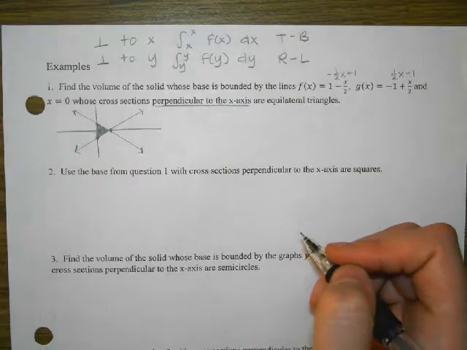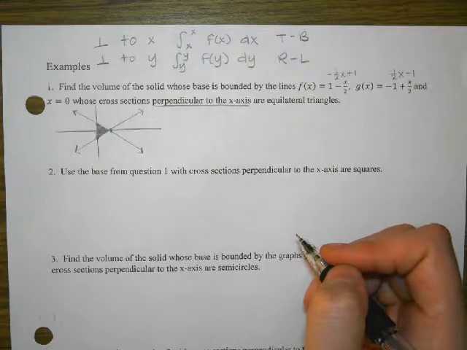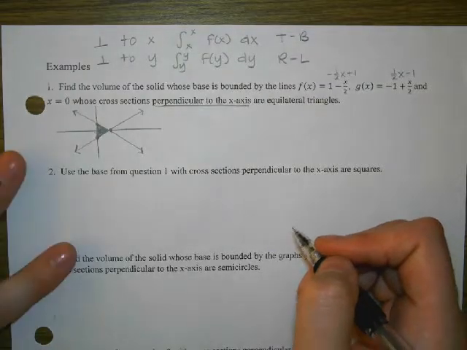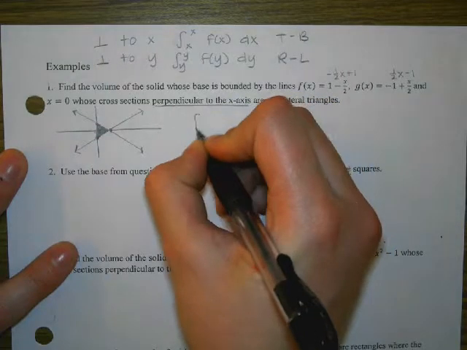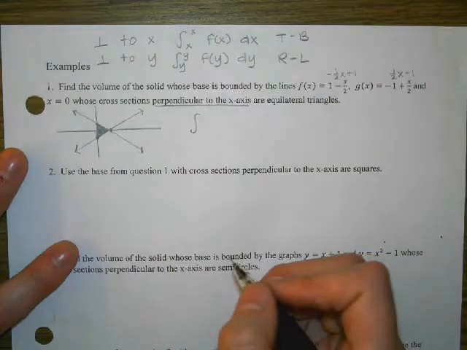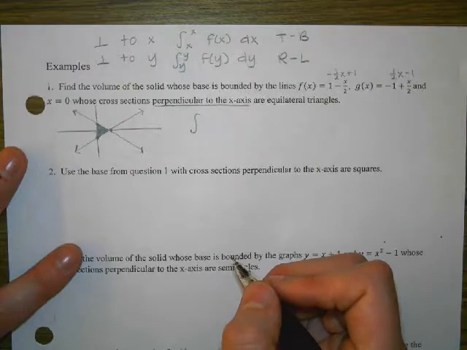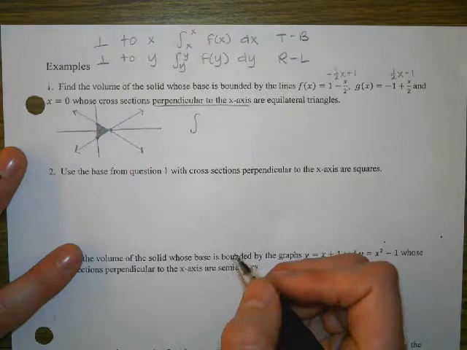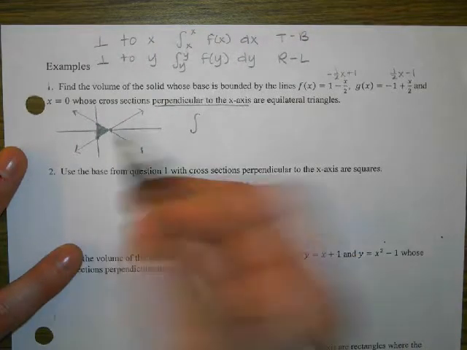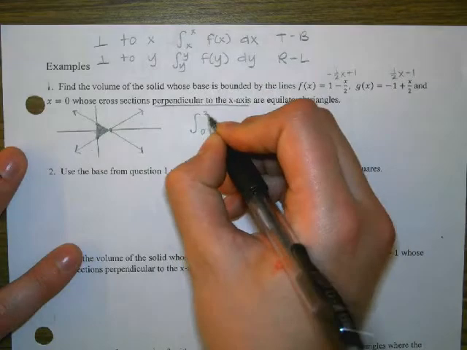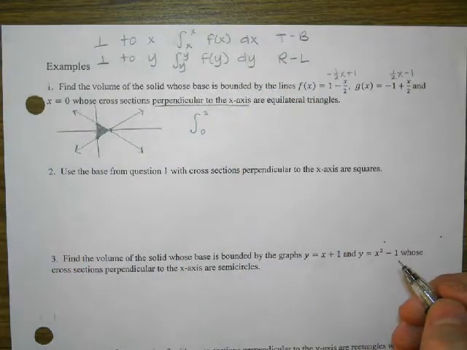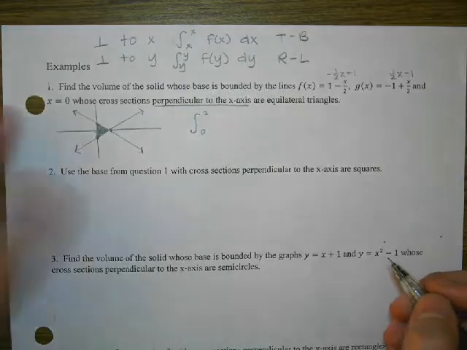So are we going to be integrating in terms of x or in terms of y? In terms of x. So if you look at your x values, what are the two bounds for our integration? 0 to 2.